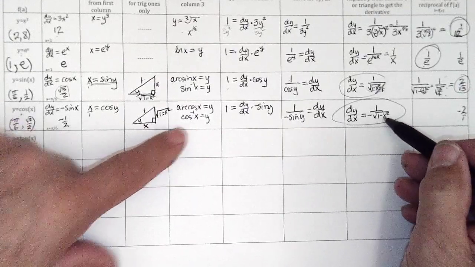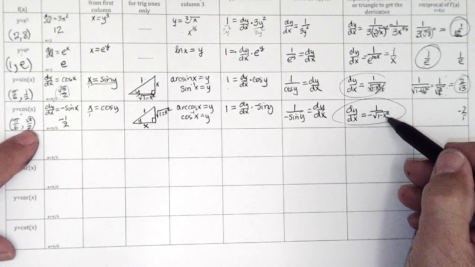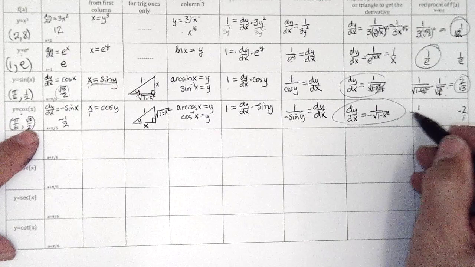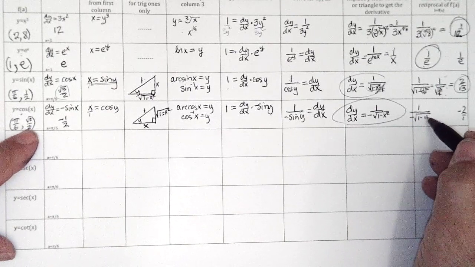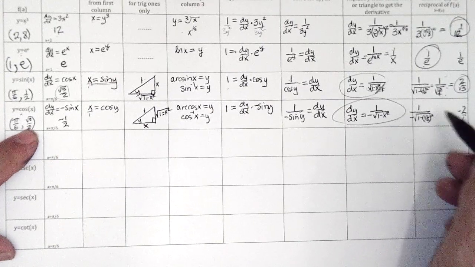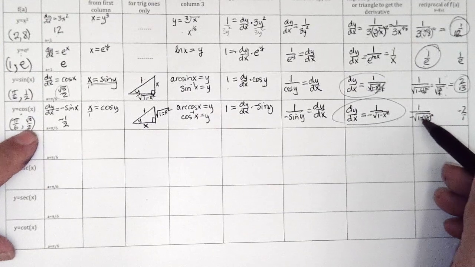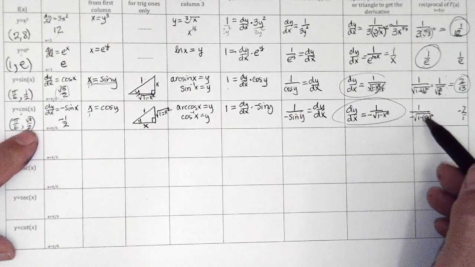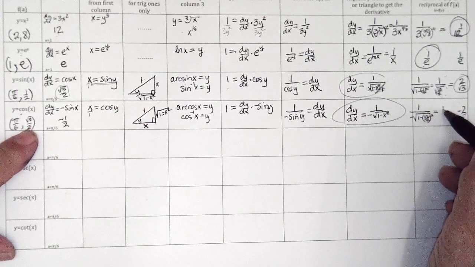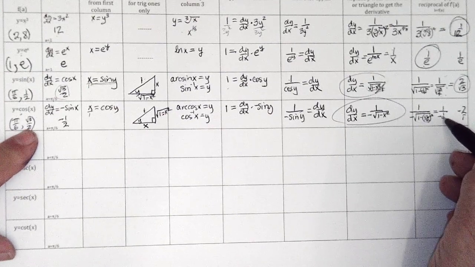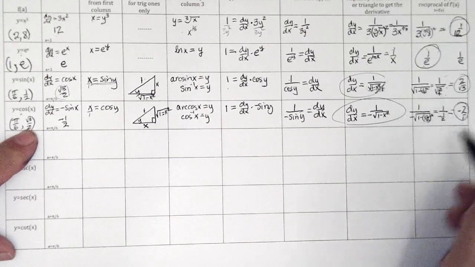And if I put in the y, the square root of 3 over 2, I'm going to get 1 over minus the square root of 1 minus square root of 3 over 2 squared. Square root of 3 over 2 squared is 3/4. Taken from 1 is 1/4. The square root of 1/4 is 1/2, so I get 1 over minus 1/2. Minus 1/2 goes into 1, minus 2 times.